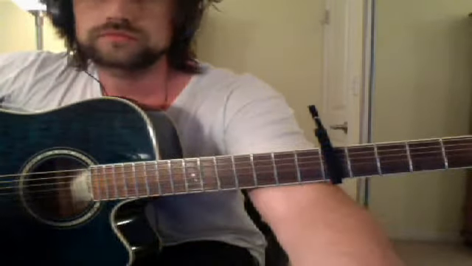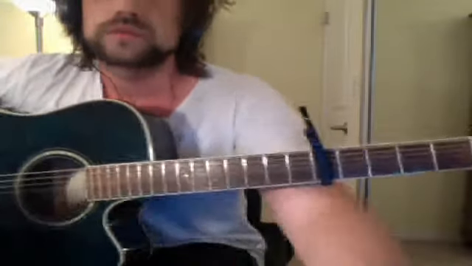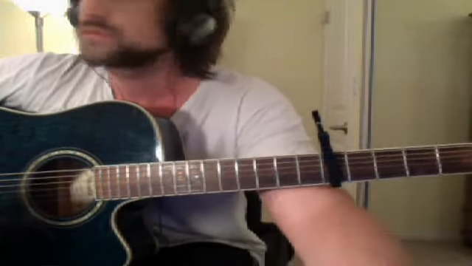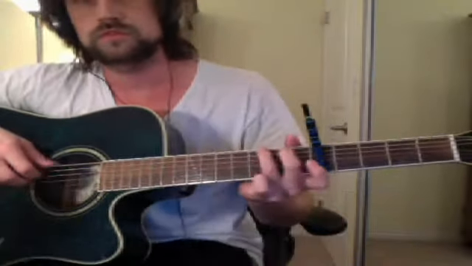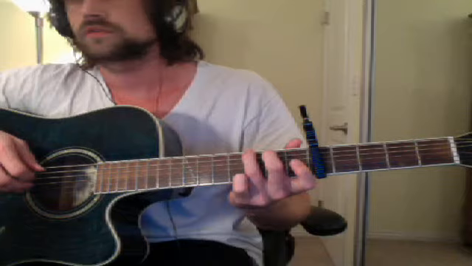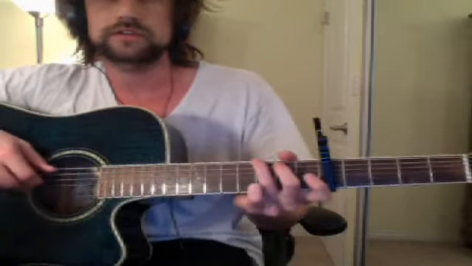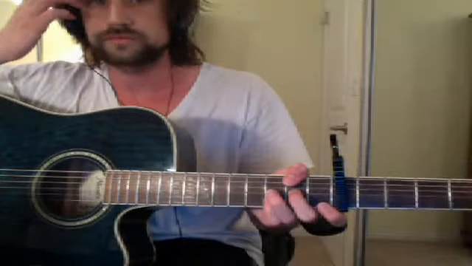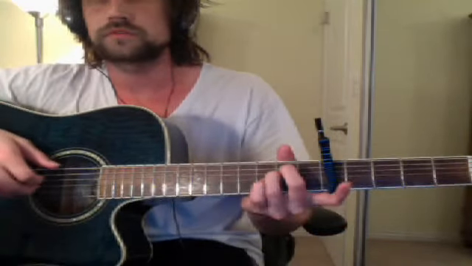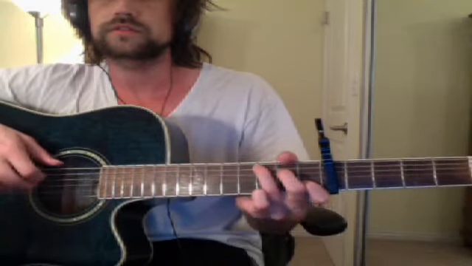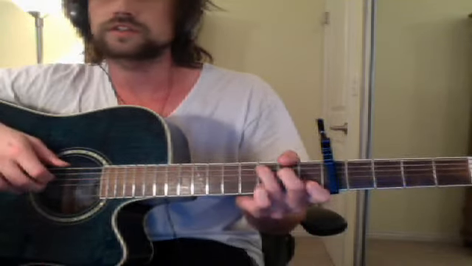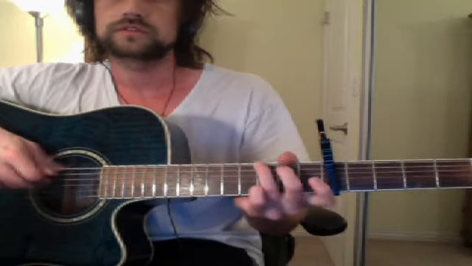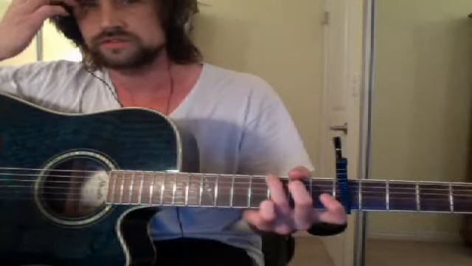I'll keep going. C, hope in the dark. D over F sharp, G. This is just picking or strumming. G, D over F sharp, E minor. D over F sharp, C, G, C, D over F sharp, and then G. There's a wrong C in that part in the chord chart.